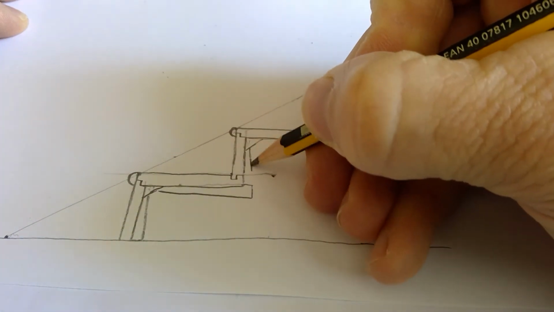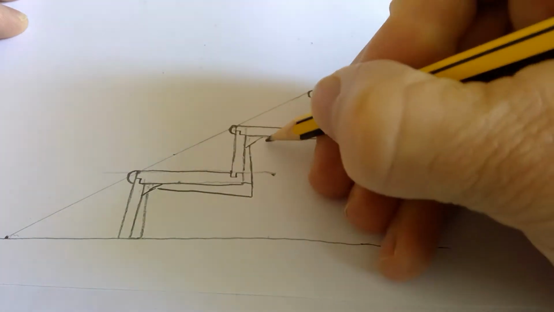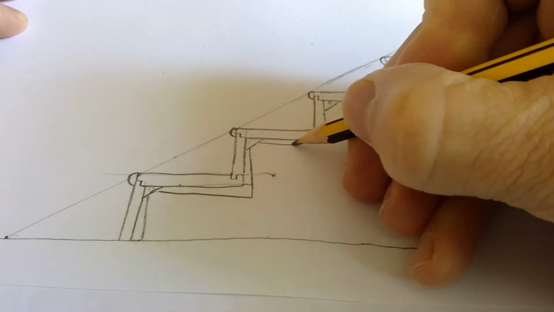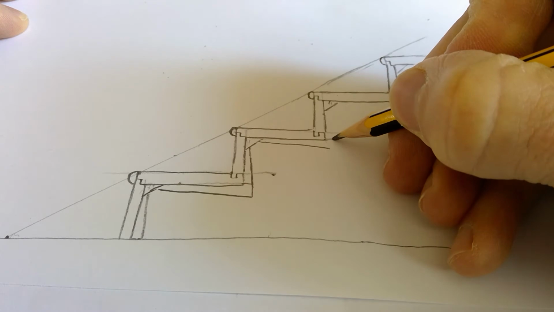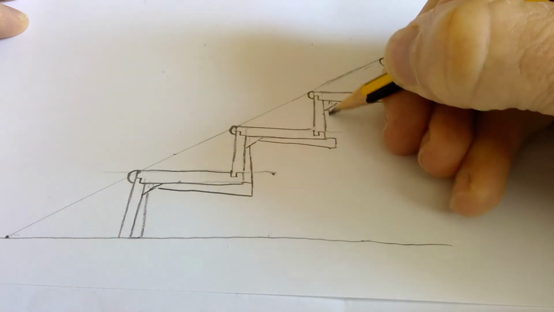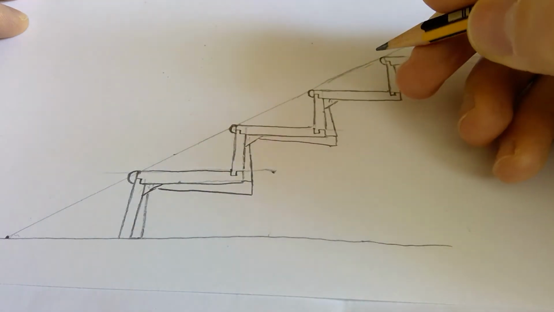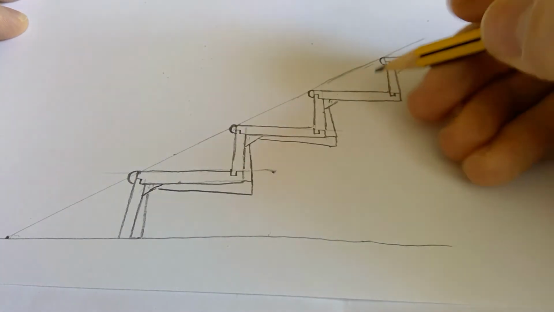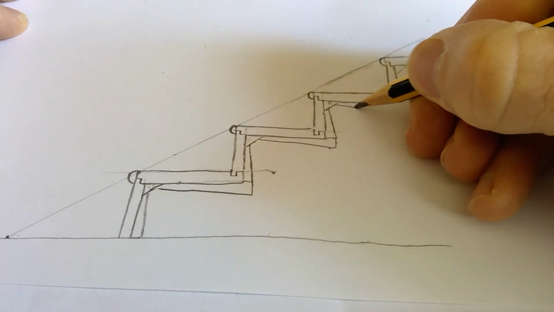Pick a point, go off at an angle, a slight angle, just like I'm showing you there. Don't overthink it. It doesn't need to be measured. That can vary depending on the manufacturer. I'm just going to stop and I'll do this one as well.